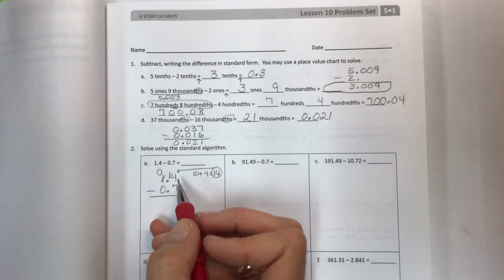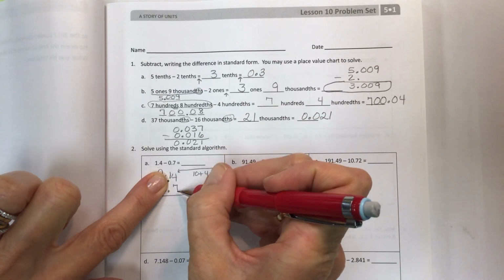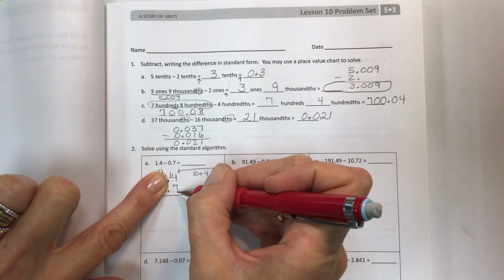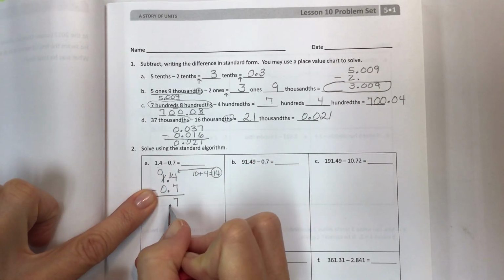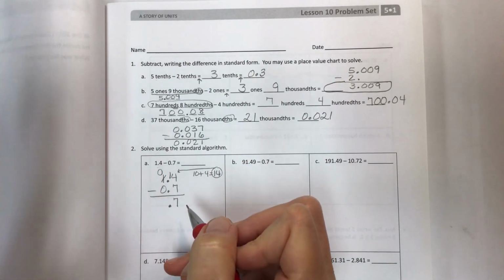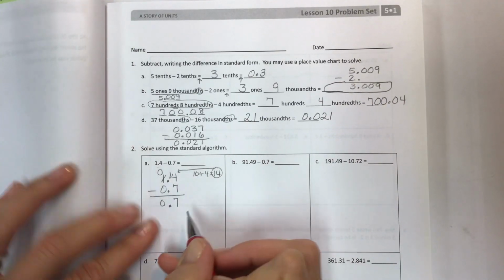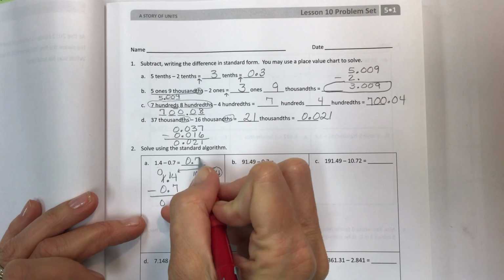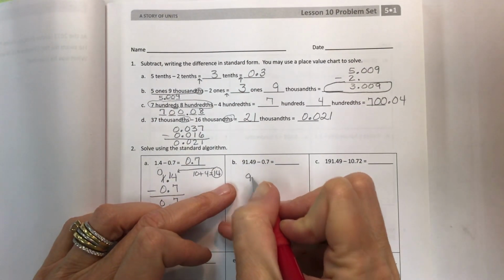I don't like to have to write too much. Now I have 14 in this column. So 14 minus 7, I can do that, and I get 7 left over. Decimal down. In addition and subtraction, always do Beethoven's decimal down. 0 minus 0 is 0, and I end up with 7 tenths. Okay? Next one. Write it.